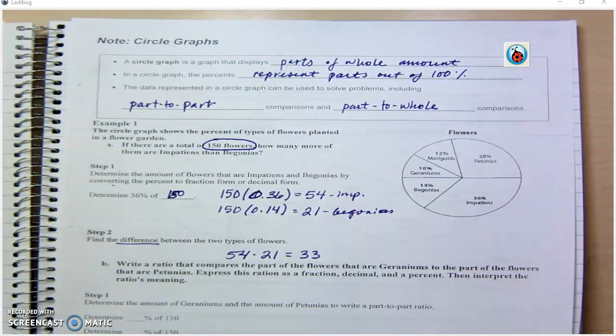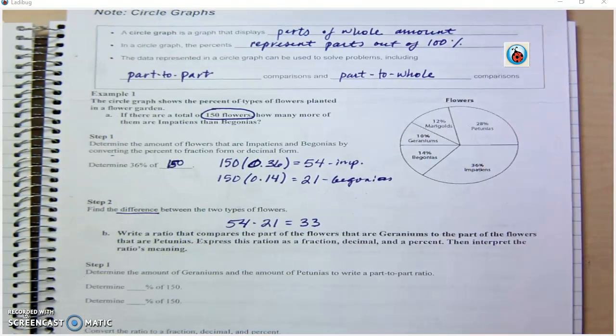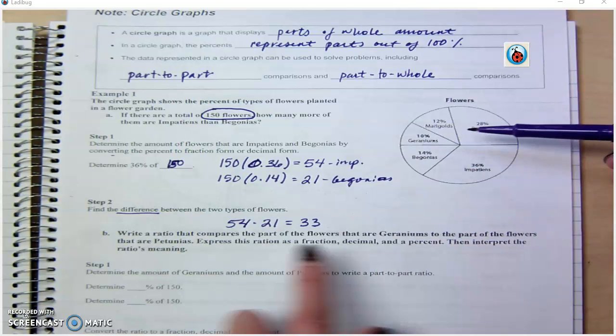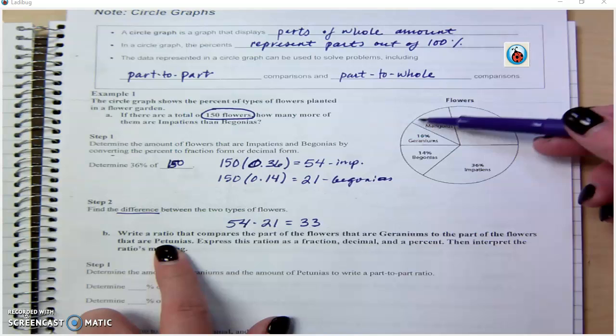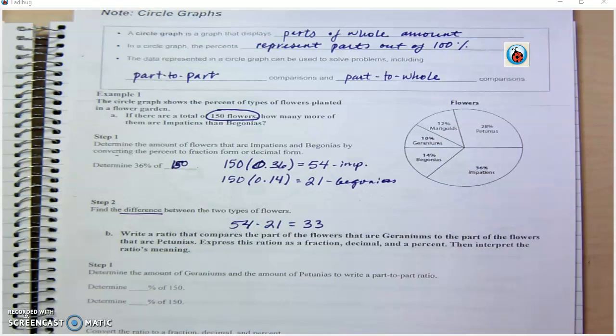All right, let's take a look at another situation. Write a ratio that compares the part of flowers that are geraniums to the part of flowers that are petunias. Again, we're still referring to the same graph. Now the difference in this question, guys: in the first scenario, we needed to find the quantity of the flowers and find the difference between them.